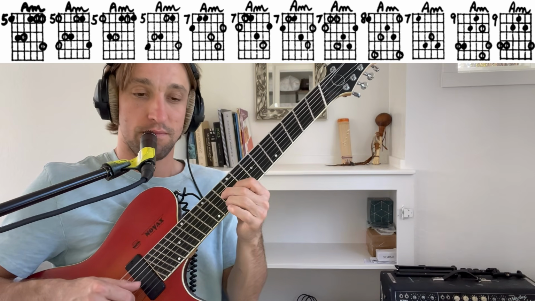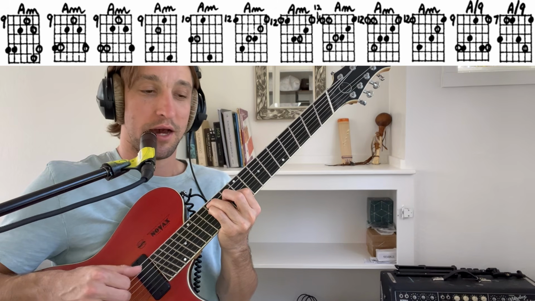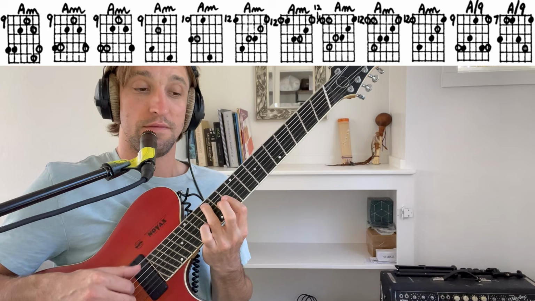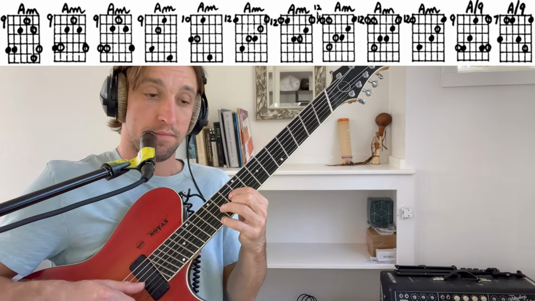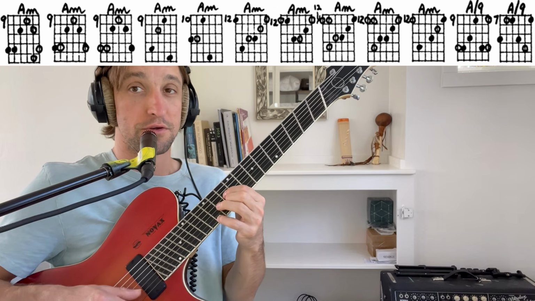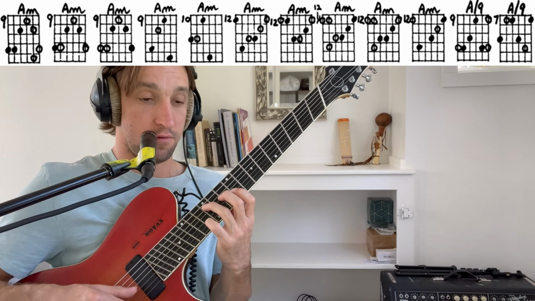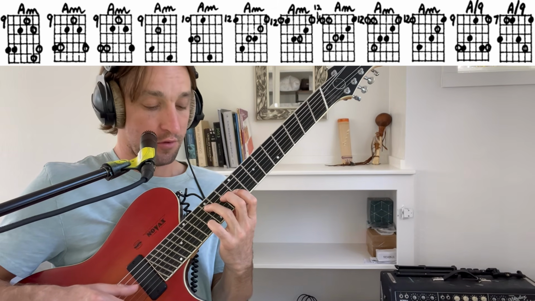How about this one? Oh, next line, still A minor. This is a good one. Skipping strings there. Putting the fifth on top. Here's a beautiful root position minor triad. You can double the thirds. Here we've got the fifth on the bottom and the root on the very top.